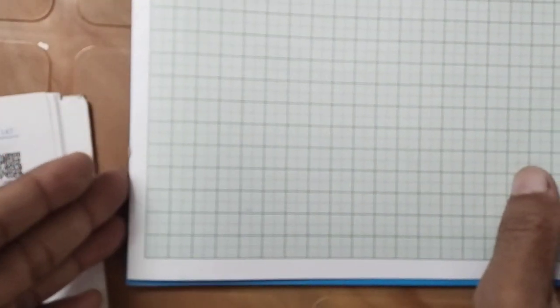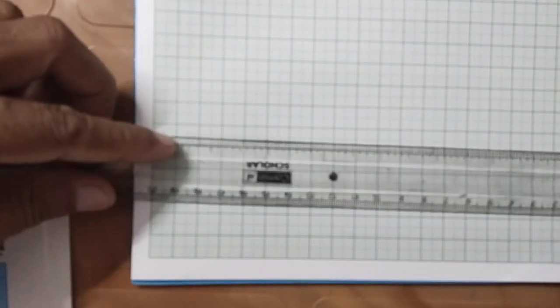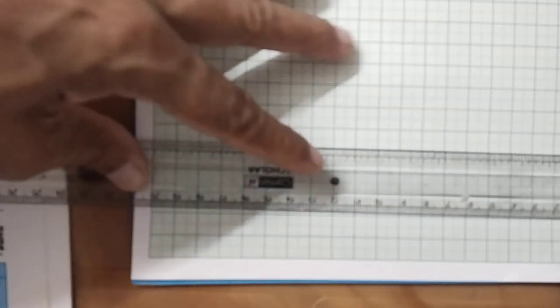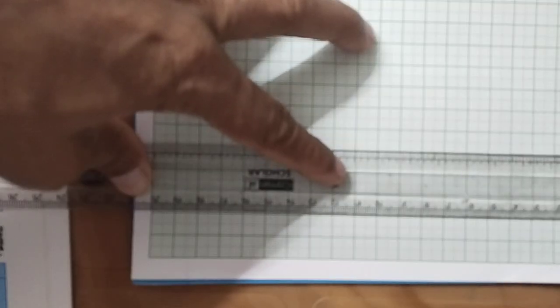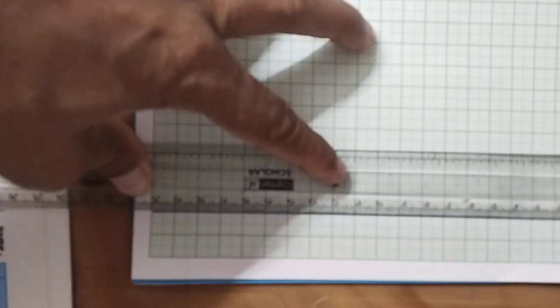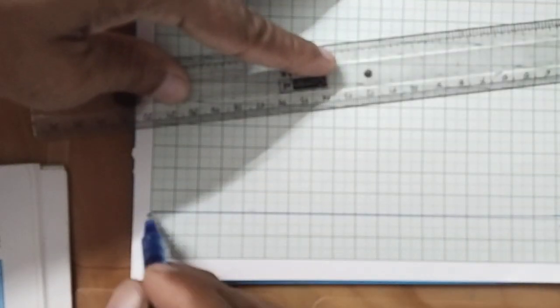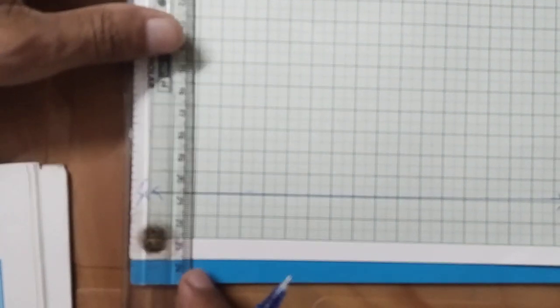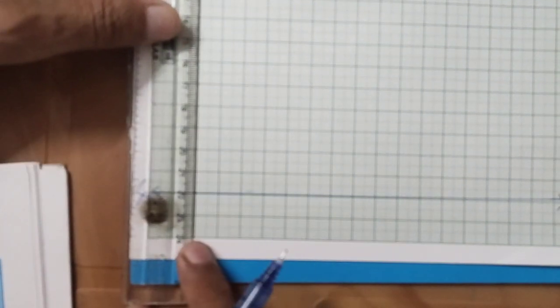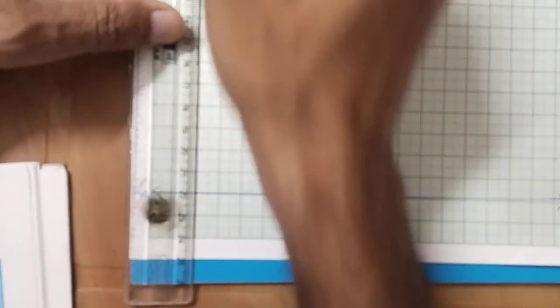So first we will draw a horizontal and a vertical line. We will draw one horizontal line, which we call the x-axis. This is called x-axis, x dash, and the vertical one we call y-axis, y dash, okay?